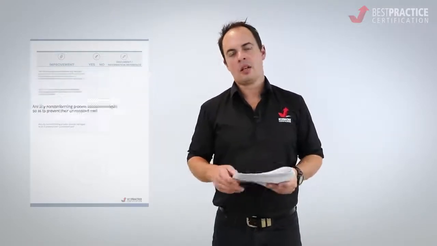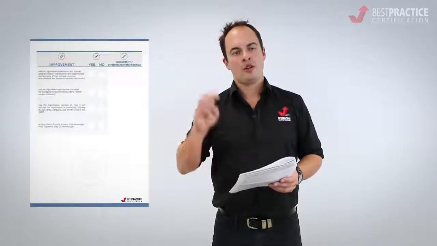And then the last question here is, are any non-conforming process outputs managed so as to prevent their unintended use? And this is the quarantine section right at the very end, but it's about identifying things that are wrong, putting them on your improvements register, but most importantly, not just sending out the stuff that's broken to customers.